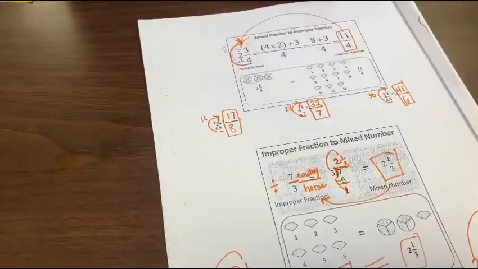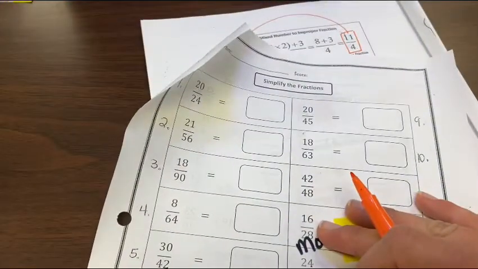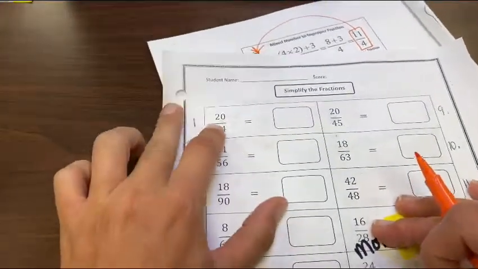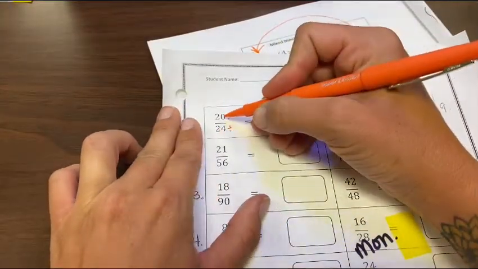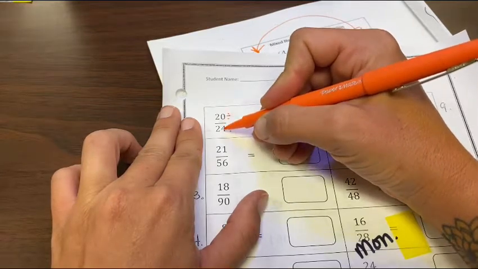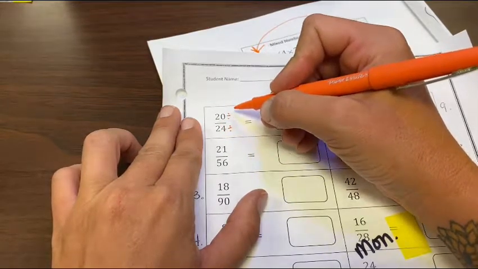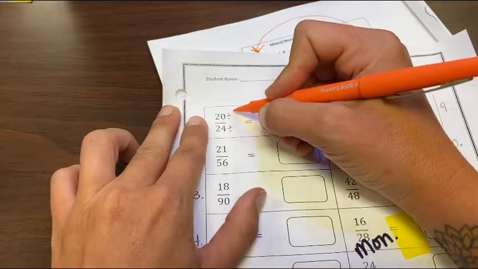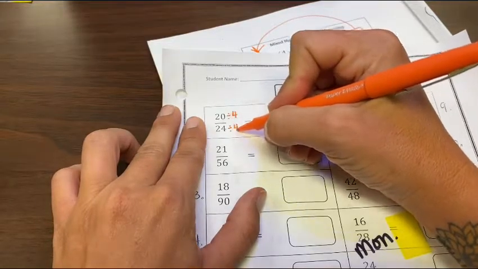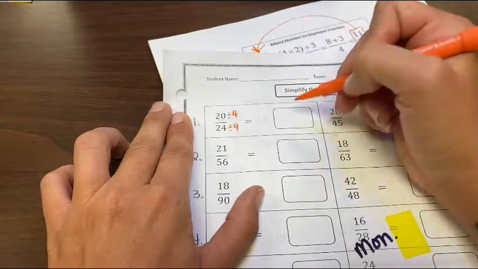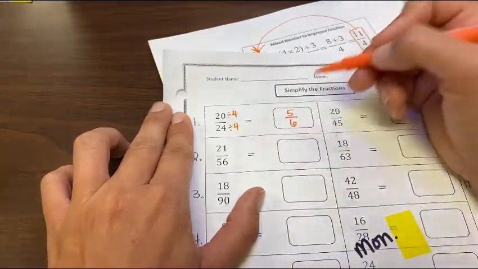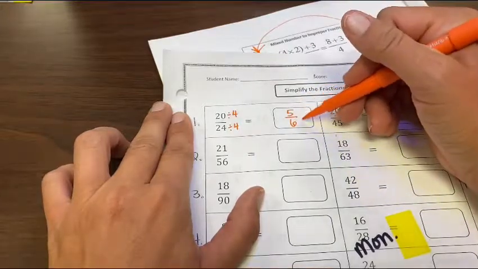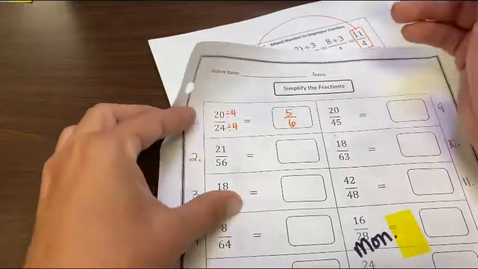So on your homework, the back of your homework. The front of your homework is simplifying fractions. You can just show your work straight on this paper. All right, remember, I want to see what you're dividing by. 20 and 24, if you look on your multiplication sheet, you're going to find them both on the 4 column. All right, so 20 divided by 4 is going to be 5. 24 divided by 4 is going to be 6. So 5/6, and I can't divide by anything else that's going to change that and make it simpler numbers.